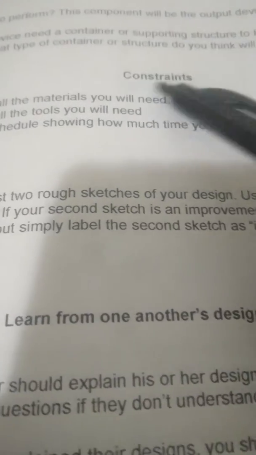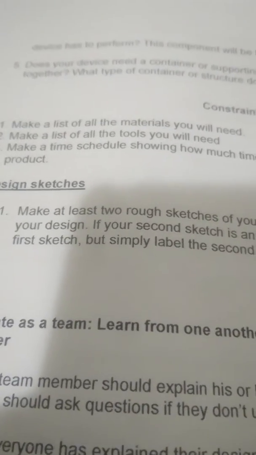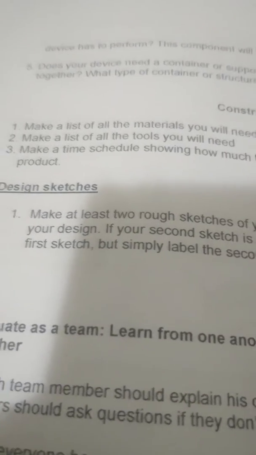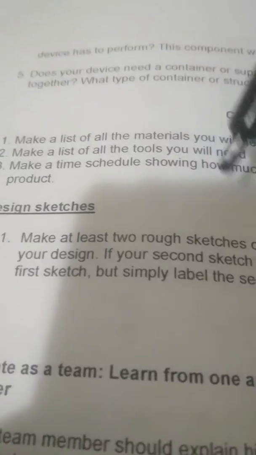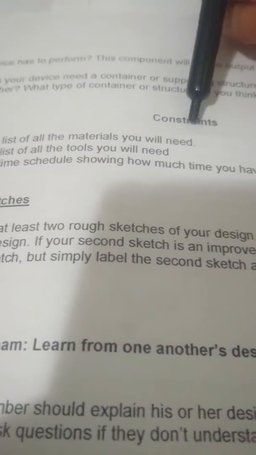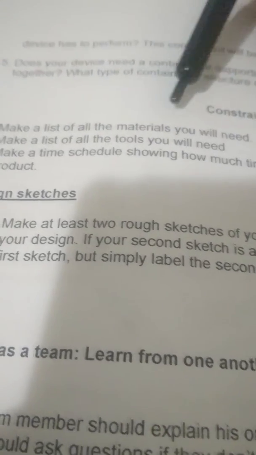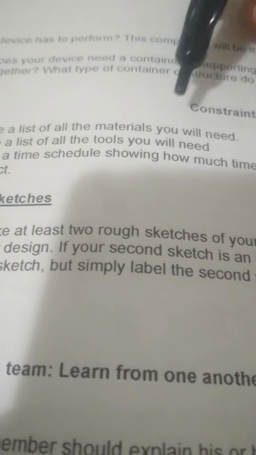Now let's look at our constraints. Our constraints are our limits. They are factors that limit us when designing a product, for example, the things that you will need, a time limit, and the function that your product must carry out. When writing your constraints, you must start with "my design must". So, my design must save electricity. You understand? It must switch off at maybe 75 degrees.